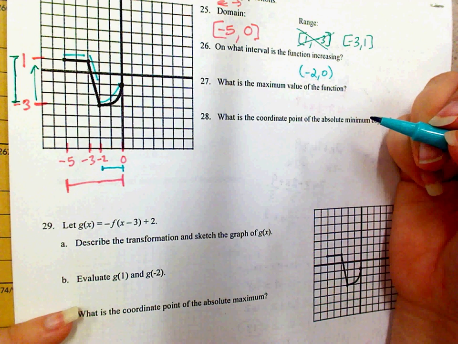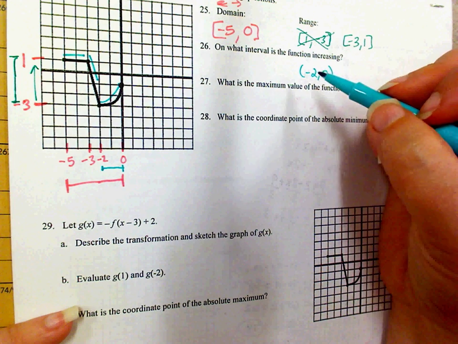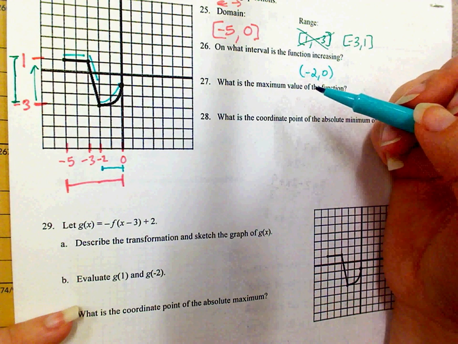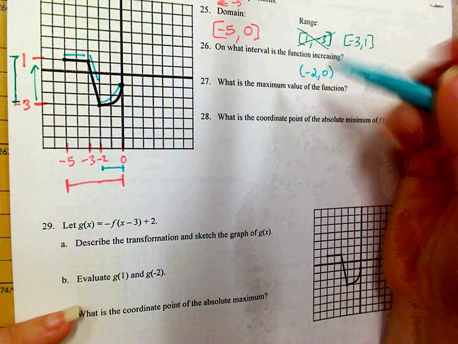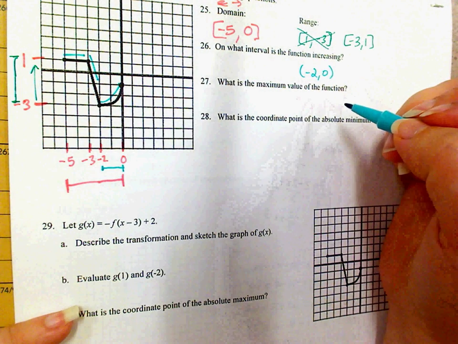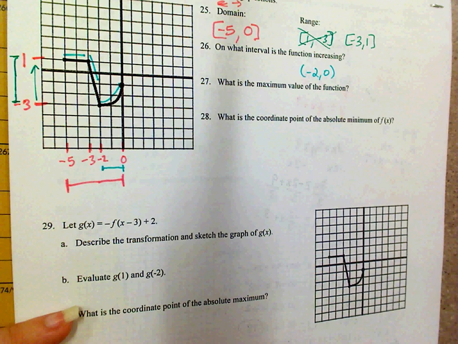So you want to know on what interval, not what is it increasing from and to. I'm increasing from negative 3 to negative 1, but I'm increasing on the interval from negative 2 to 0. Okay? What is the maximum value of the function? What's the highest this function goes?